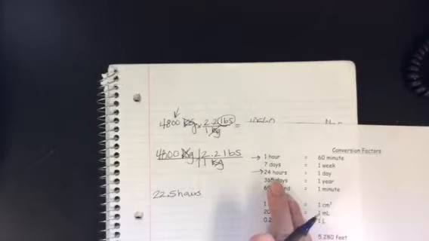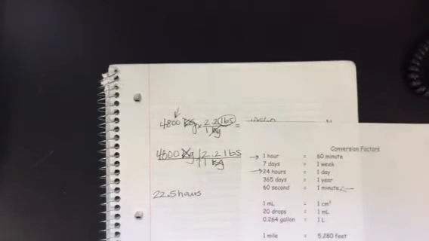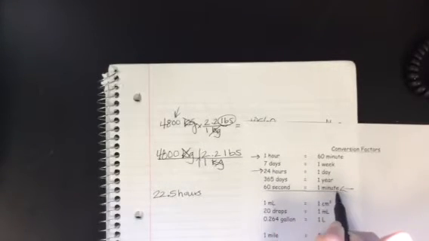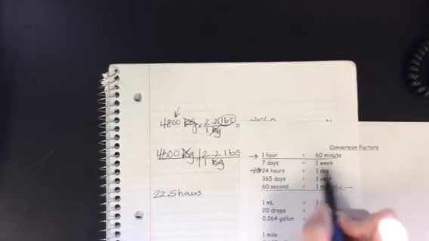24 hours is equal to 1 day. And 1 hour is equal to 60 minutes. So I have two options here. I'm going to go to the unit that I wanted, which was seconds. The conversion factor with seconds is right there: 60 seconds is equal to 1 minute. So if I use this conversion factor and this conversion factor, those two will actually get me somewhere. I'm not going to use this one because it's going to go to days, and I don't have that unit in those two conversions.